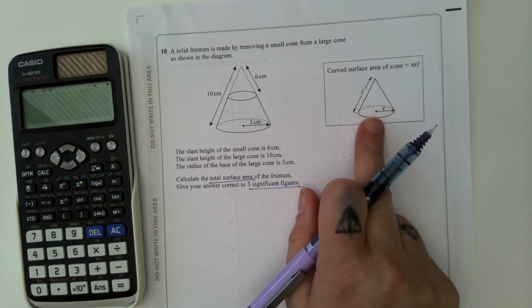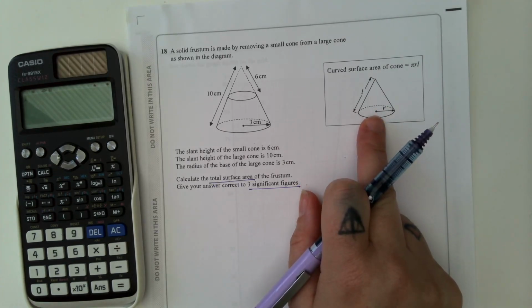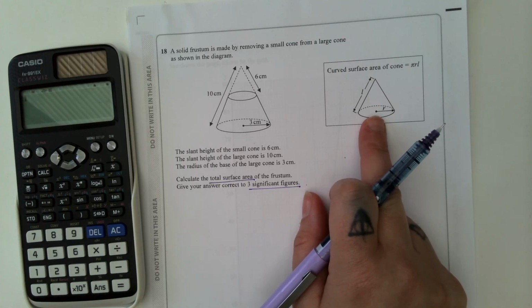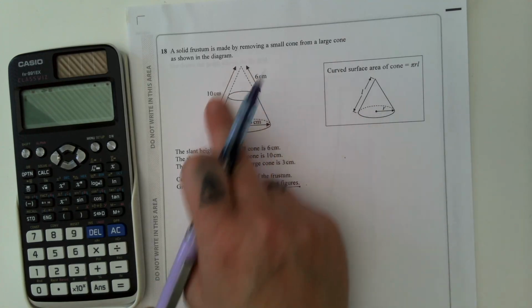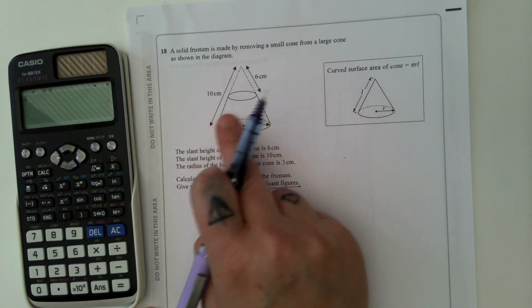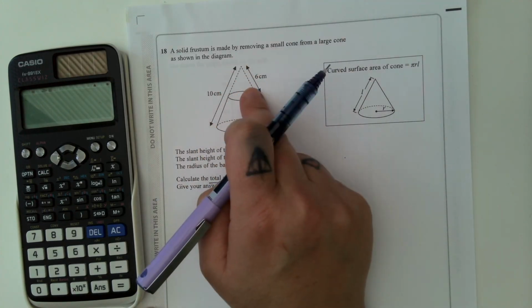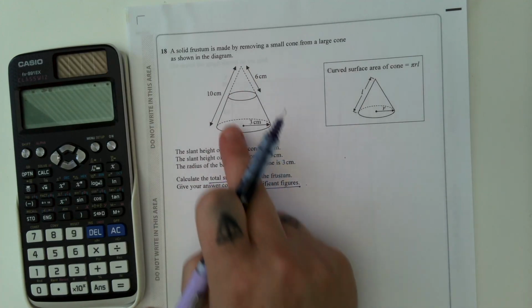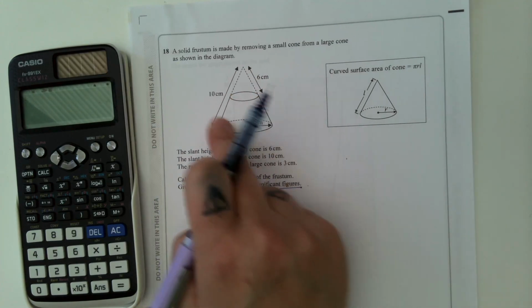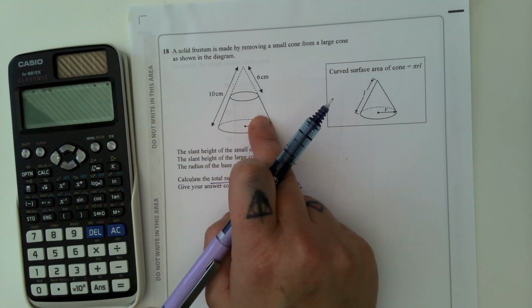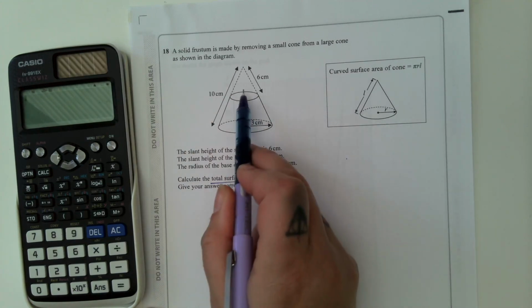Now it gives us the formula for the curved surface area of a cone. Okay, so what we're going to do, we're going to find the surface area of the larger cone, the surface area of the smaller cone, subtract them from each other, and then this will tell us the surface area around the outside of this frustum, and then we need to add these 2 circles.